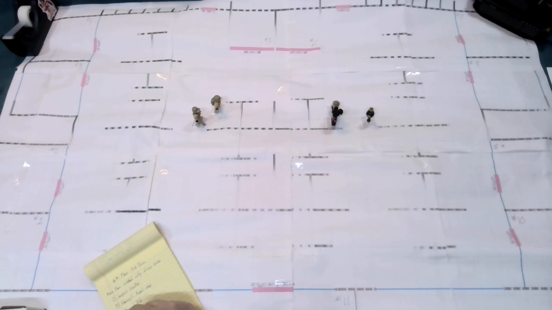Let's see. So 9 is going to be our med clinic. And in 10, if we got a medical clinic, let's get, I don't know, we'll do a security office.